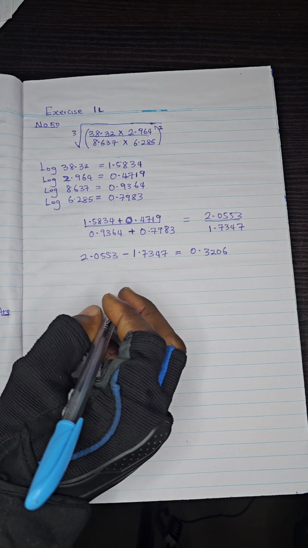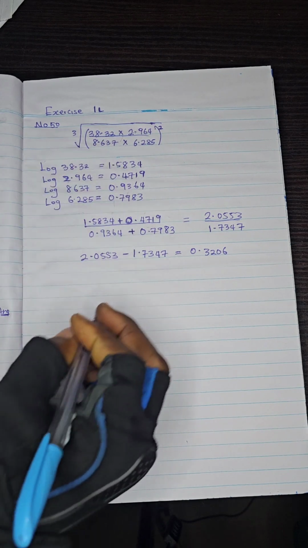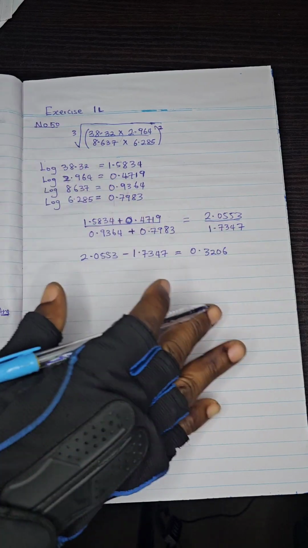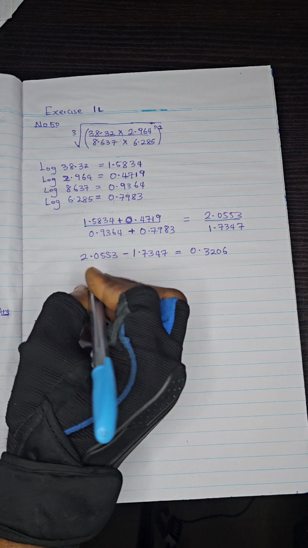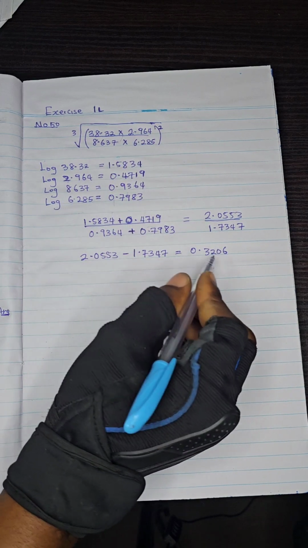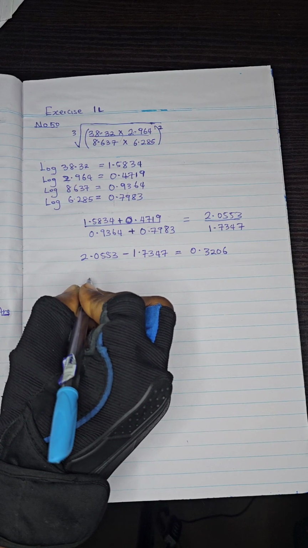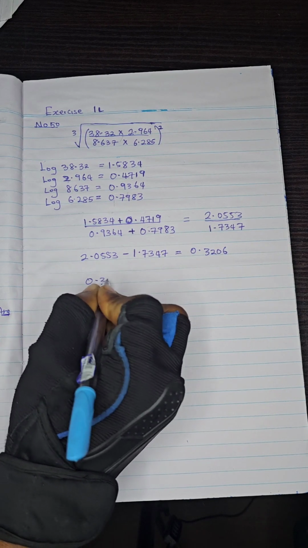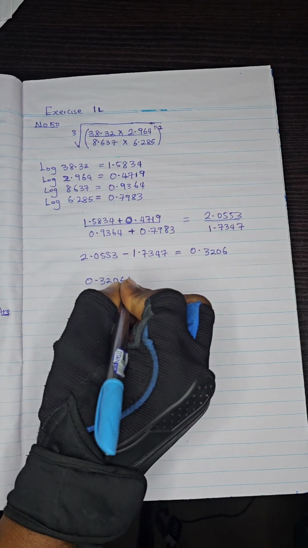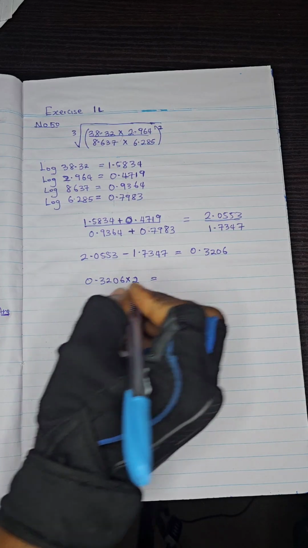Are we together? So the next thing I'm going to solve for is the power and the root. Remember, all these are in log form, so we are going to apply the law of logarithm, indirectly law of indices. So the next thing is, when you have power, what does it mean? It means that you multiply. So you now have 0.3206. What power is there? Times 2. So what am I getting?